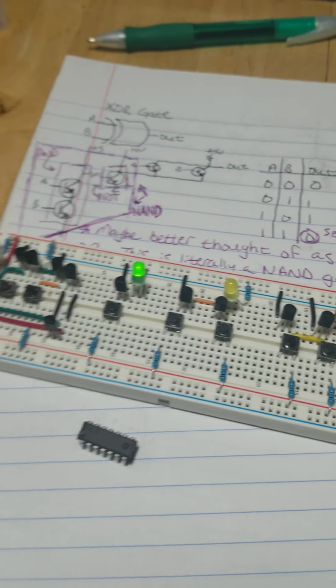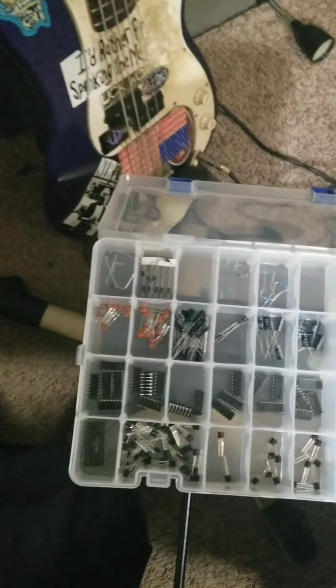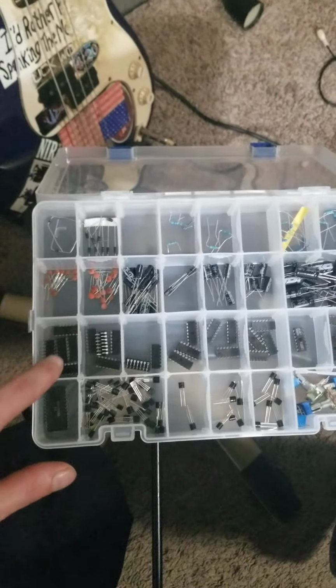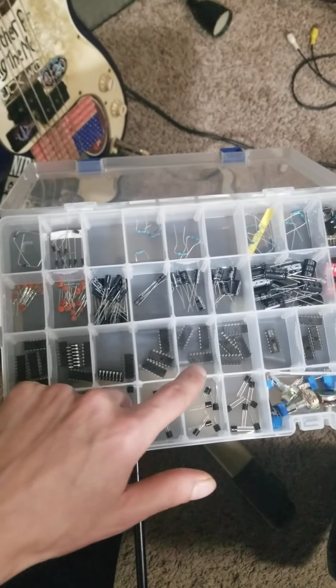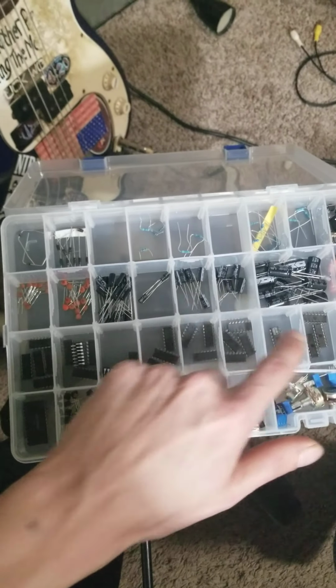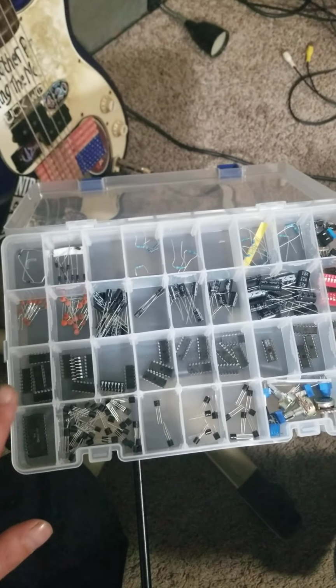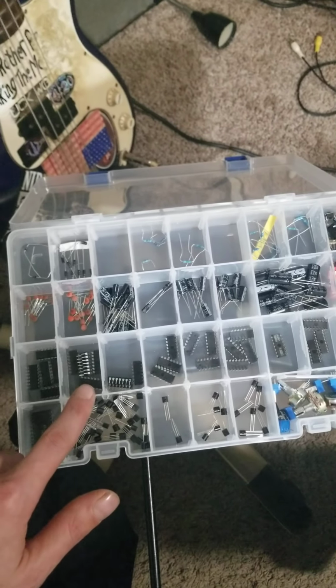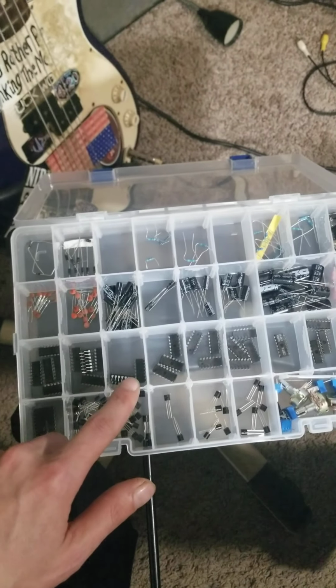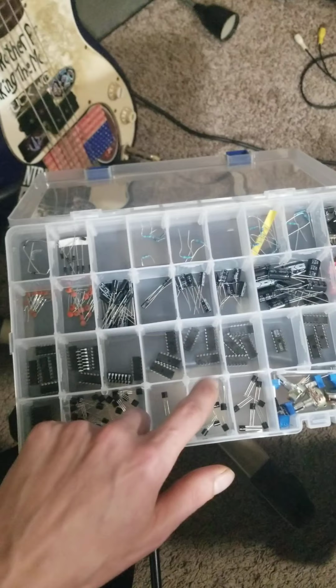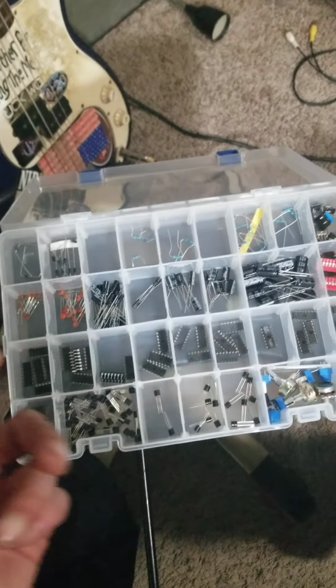And you can look over here, I've got all kinds of different chips. Every single one of these does different things. We've got NAND gates, NOR gates, inverters, and OR, XOR, etc.